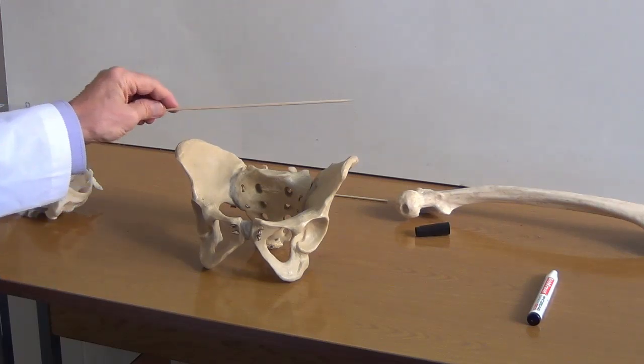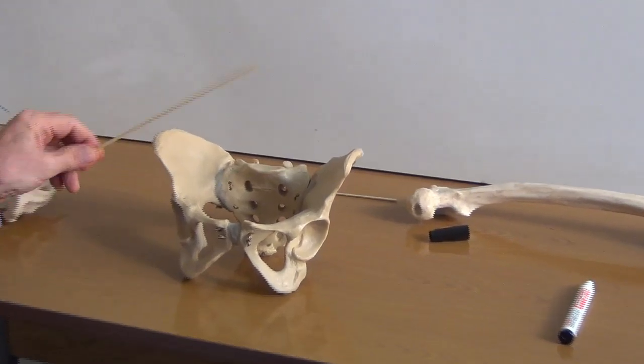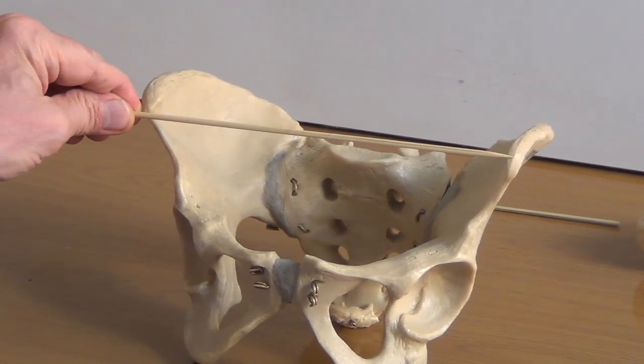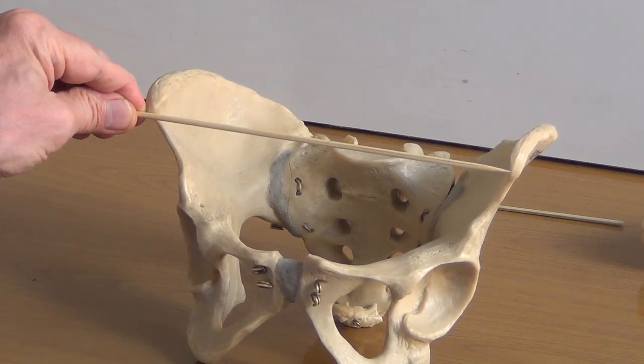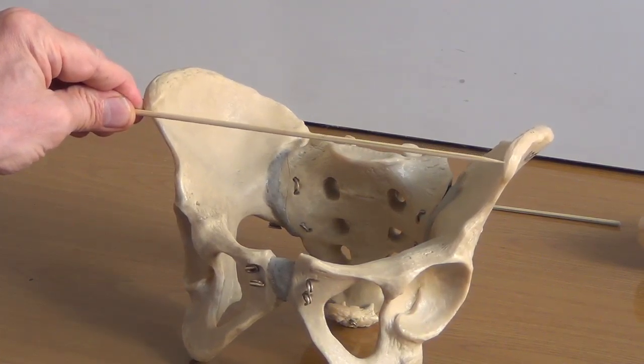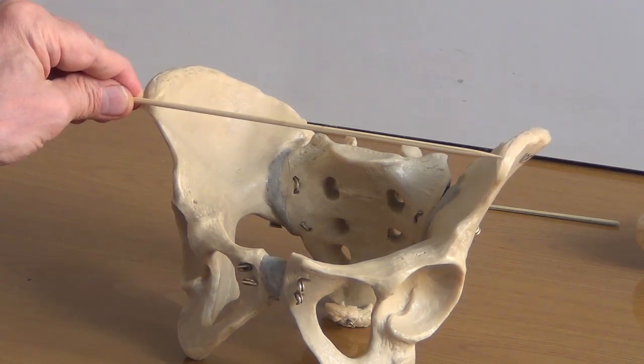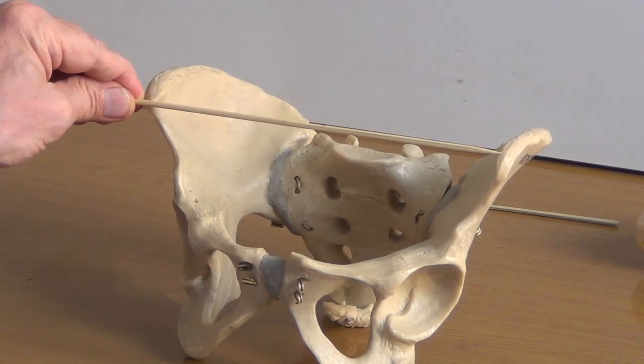First of them is distantia spinarum. What do I do now? I connect spina iliaca anterior superior from left and right side.